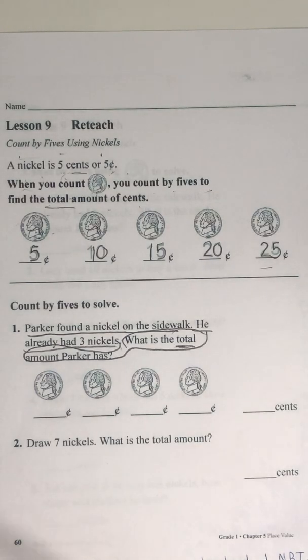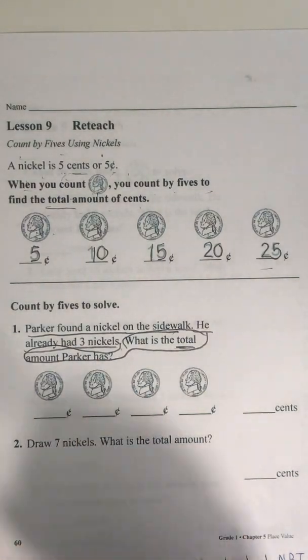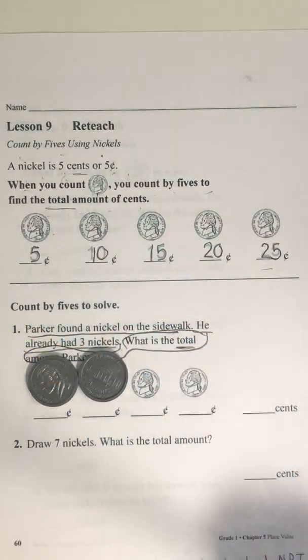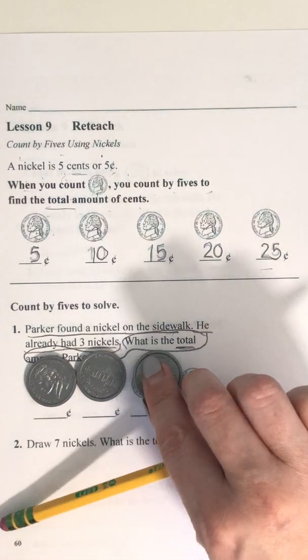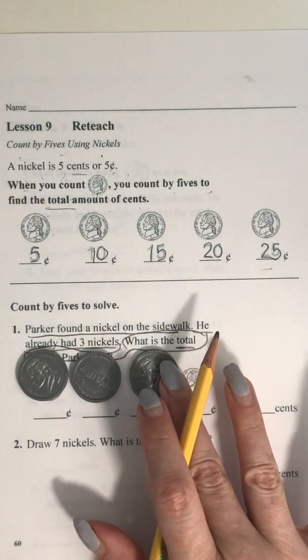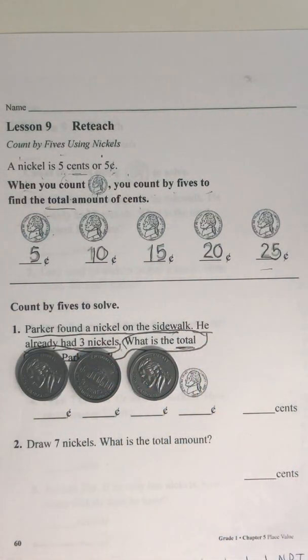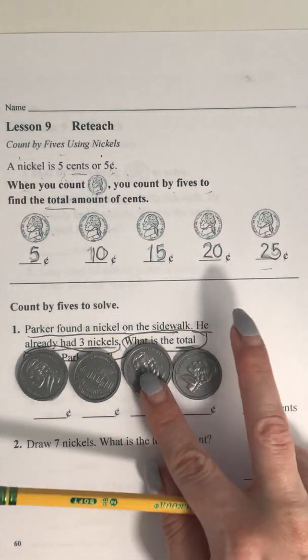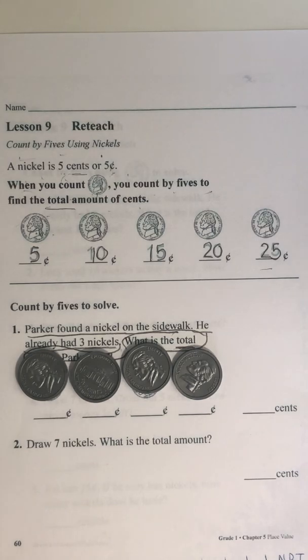So I know that Parker already had 3 nickels. 1, 2, 3. But then he found 1 more on the sidewalk. So how many cents does he have in all?